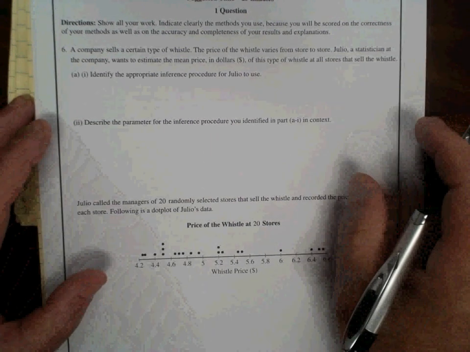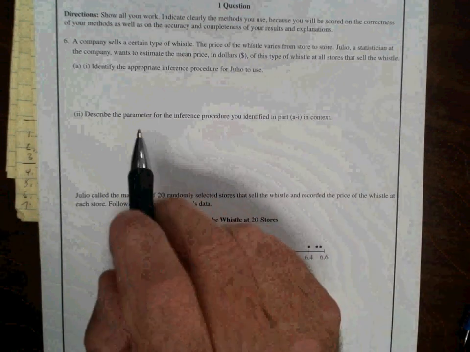All right, let's work through number 6, the investigative task on the 2024 AP Statistics exam, released FRQ. My kids told me they thought this was really easy for number 6, so let's see. We'll work it out, and then we'll see if I agree with them.